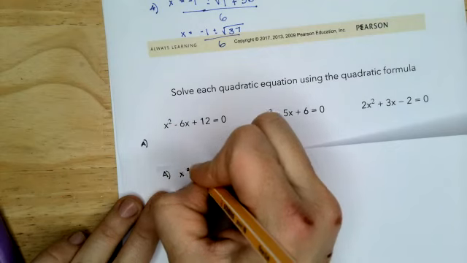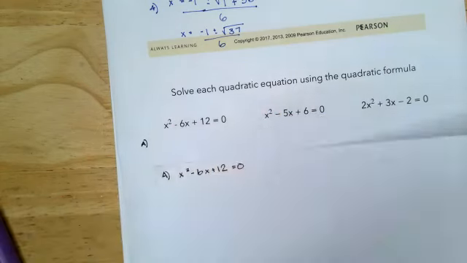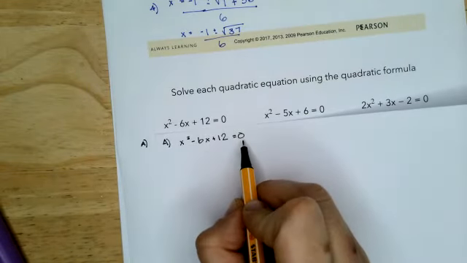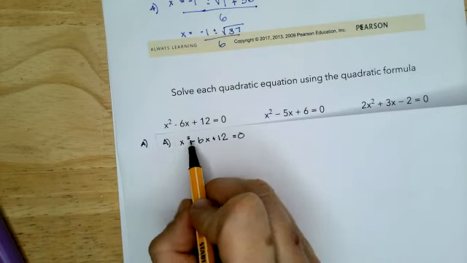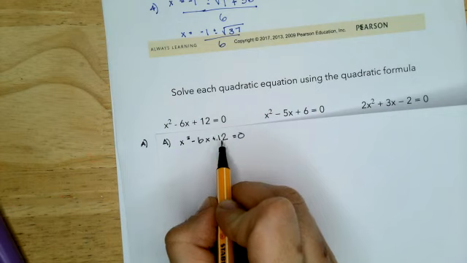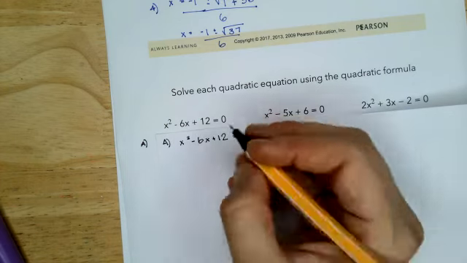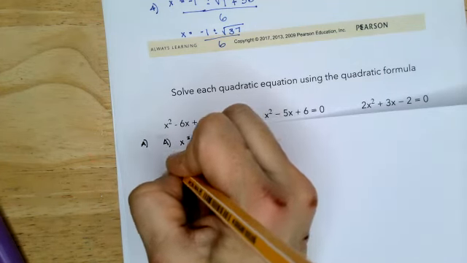X squared minus 6x plus 12 equals 0. That 6 looks like a B. All right, so the first thing we do is we make sure that it's in standard form or set equal to 0, and that we have our x squared first, the x second, and the constant third. What you want to do now is tell me what A, B, and C are, and that's the second step, right?